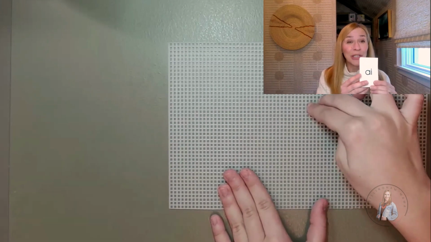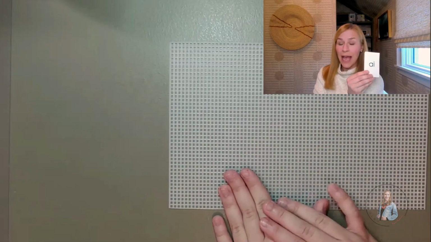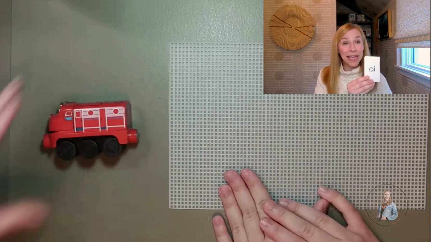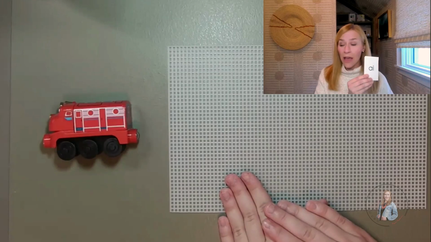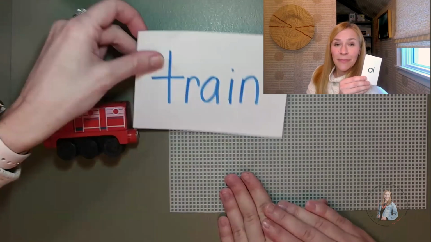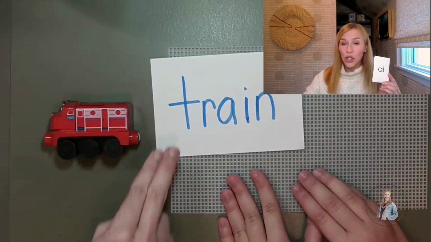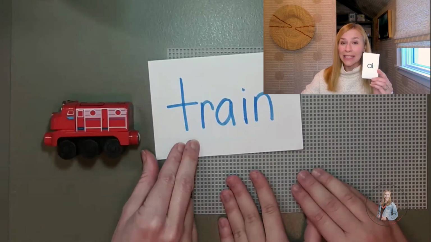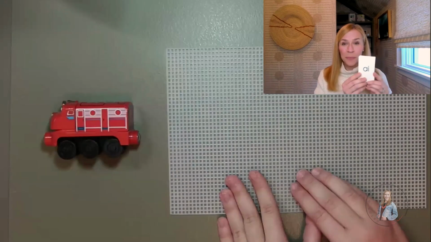So my student is having trouble coming up with the sound. So I had her trace it once. Now I provide a visual cue. I could give a picture of a word with this sound in it, or another visual cue of the word written out. This word is train. What does AI say? A. Good. Do that 3 times.